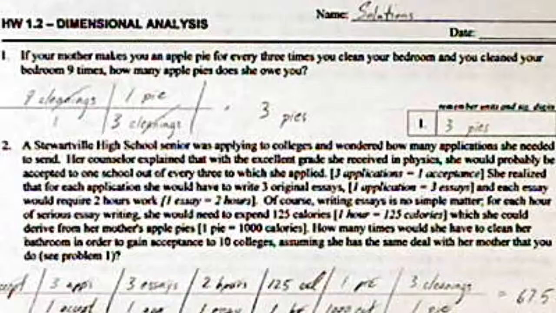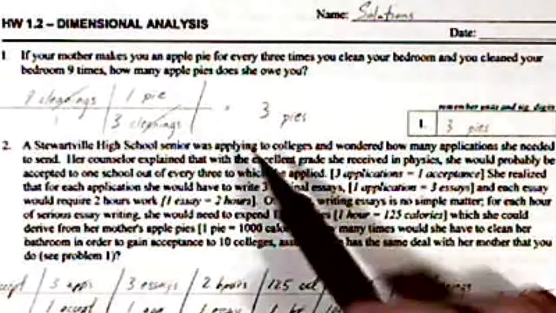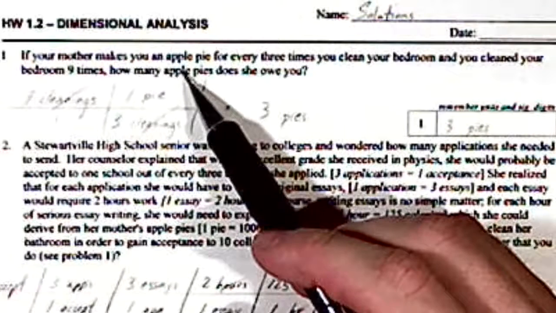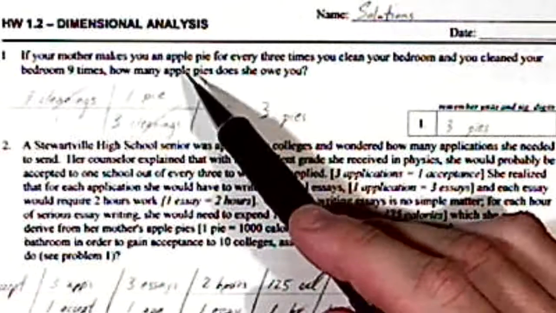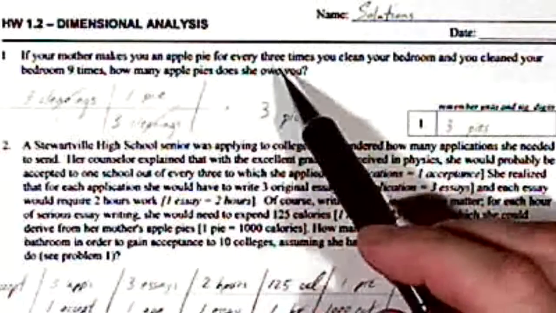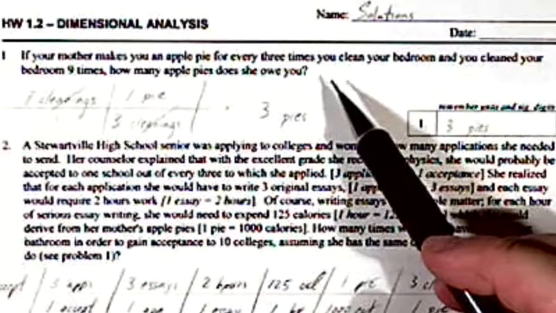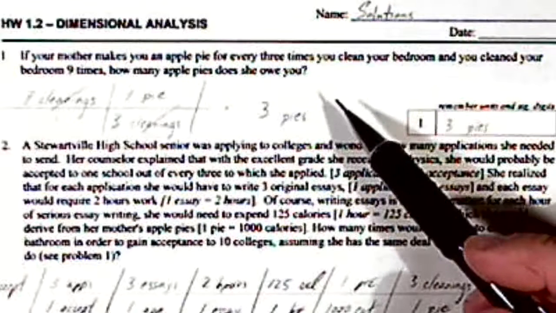Number one just says, if your mother makes you an apple pie for every 3 times you clean your bedroom, and you cleaned out your bedroom 9 times, how many apple pies does she owe you? We've got a conversion here. Actually, two that are linked. That's 1 pie for every 3 times that you clean your bedroom. That's an equivalent. So 1 pie equals 3 cleanings, and we can associate those together.